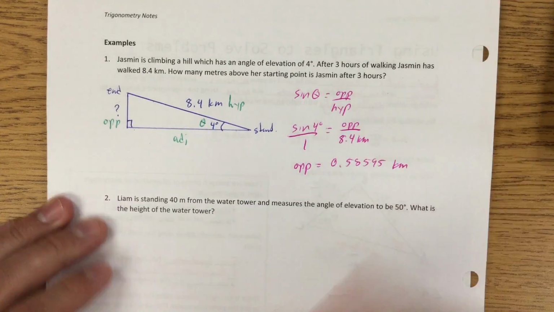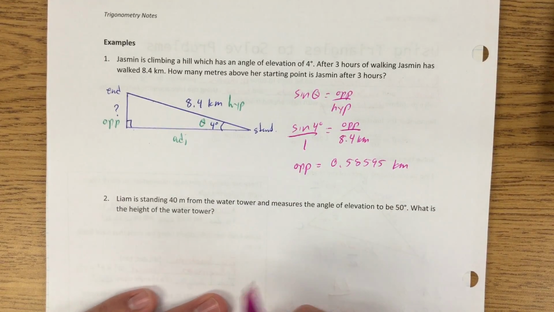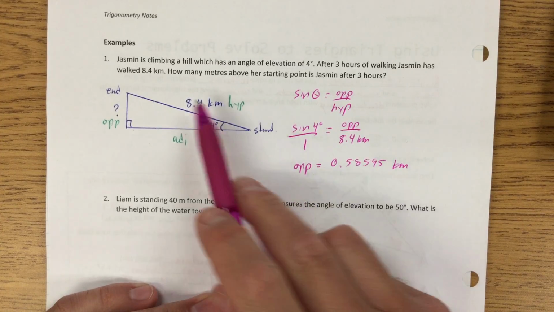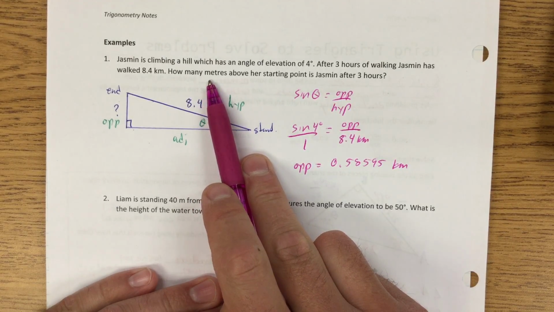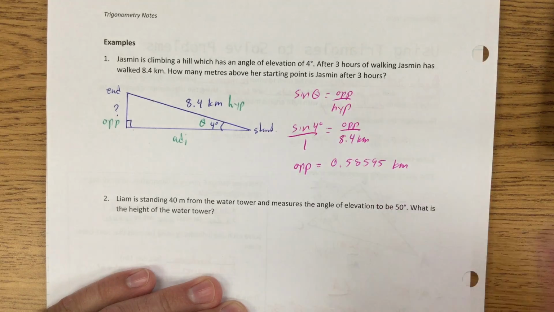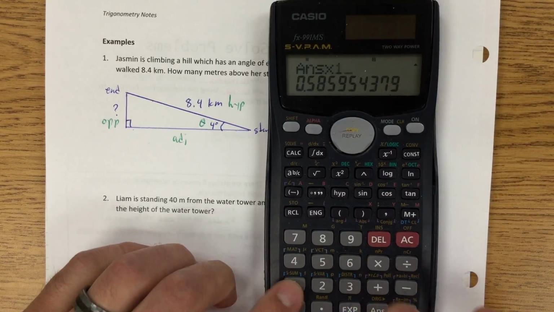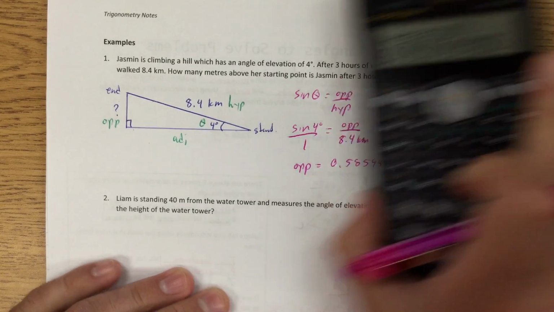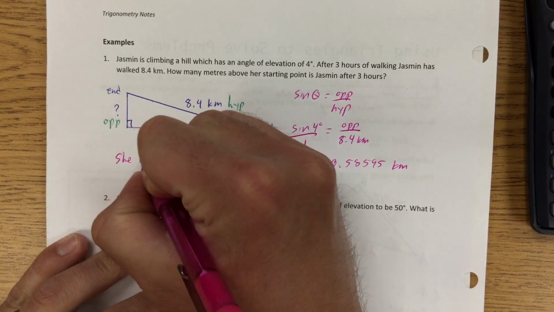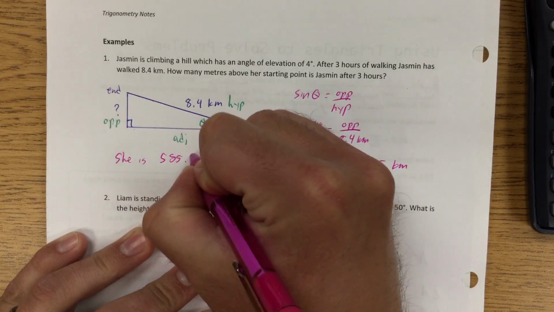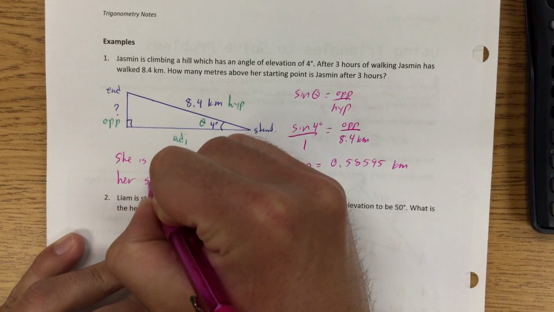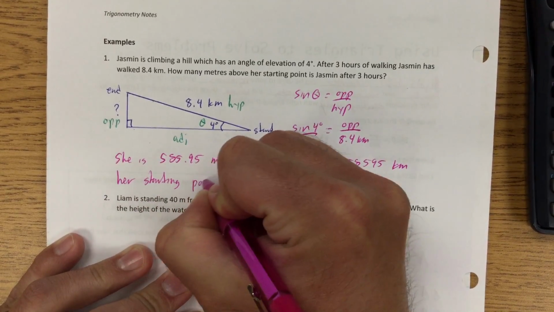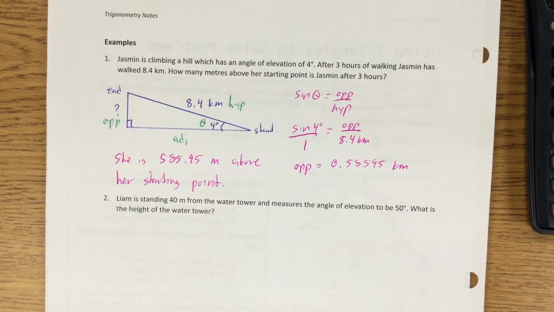Now you're like, well, Mr. Barkman, why did you write out so many numbers? Well, we're not done yet. What does the question ask? It asks for how many meters above her starting point is Jasmine. We found kilometers. So before we do anything, we need to change this into meters by multiplying by 1000. And she is 585.95 meters above her starting point. Make sure to read the entire question and to answer it in its entirety. Very important that we do that.